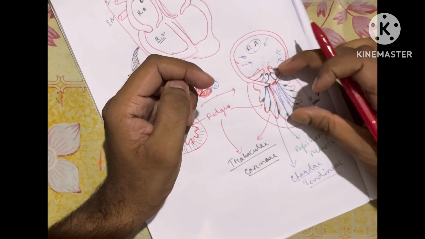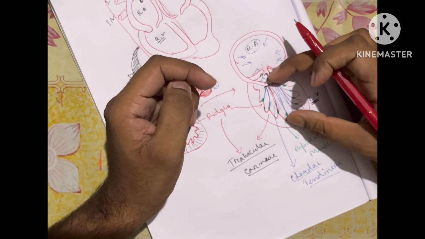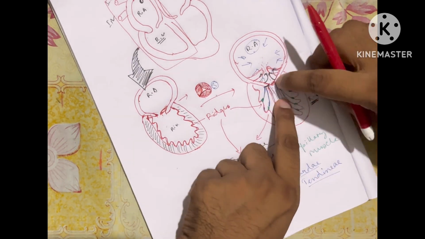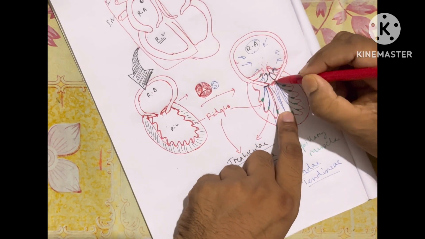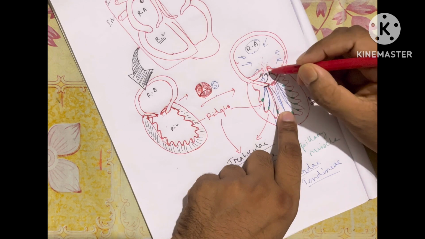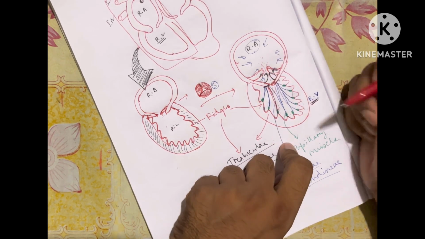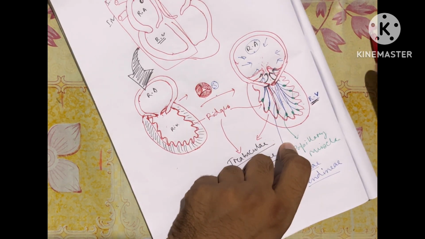The tendons have the maximum tension, and that tendon will not allow the tricuspid valve to move backward towards the right atrium.